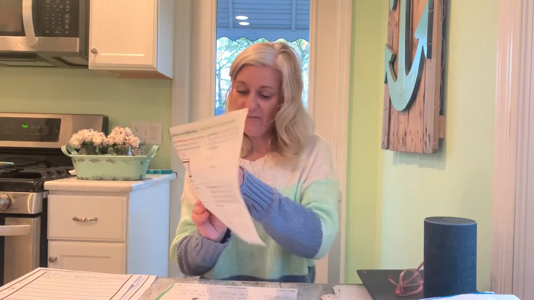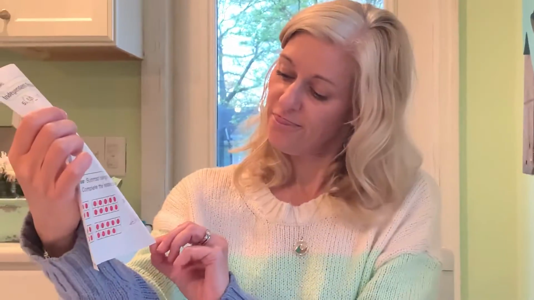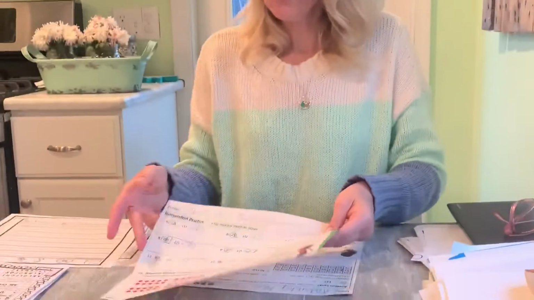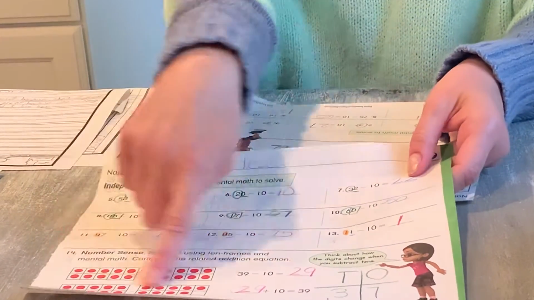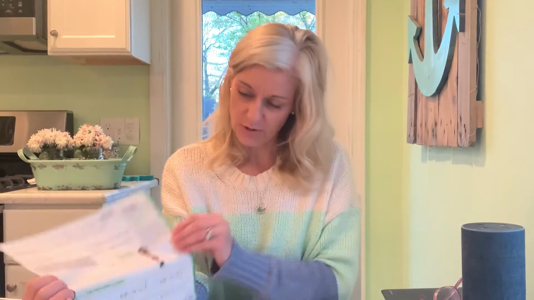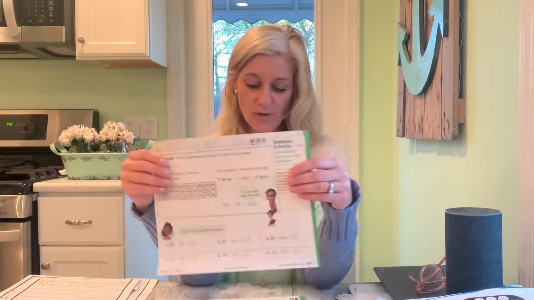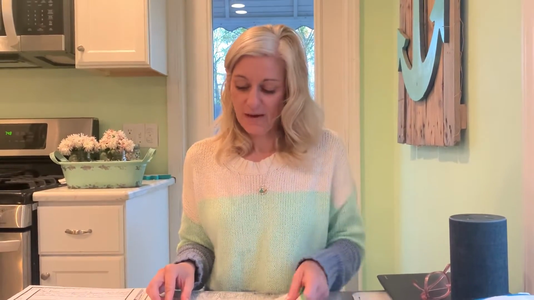So if you can go find this page here, it's page 637. All right, and we're going to go over this. I asked you to try number 11, 12, 13, and 14 on your own. So we'll go over this one together. And if you did the Monday math challenge, which looked like this on page 639, we'll go over that together. And if you didn't do it, then you can just fill it in as we go along. So go grab your papers if you need to and something to write with, and come on back and we'll go over this together. Okay.